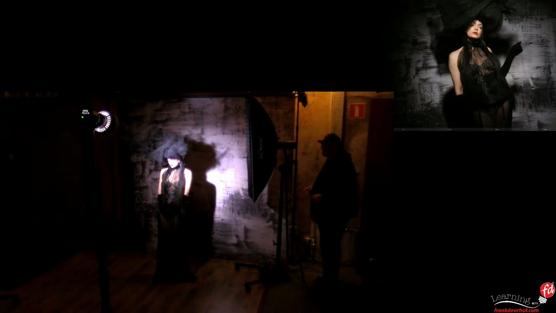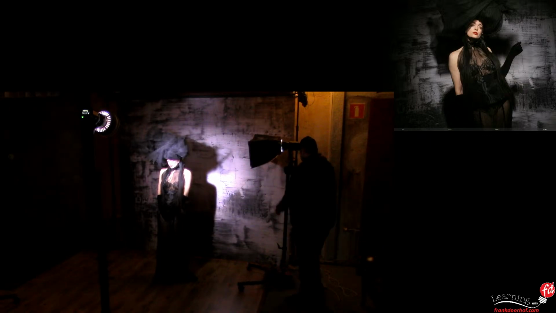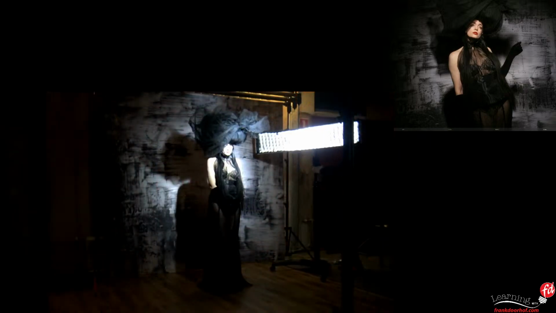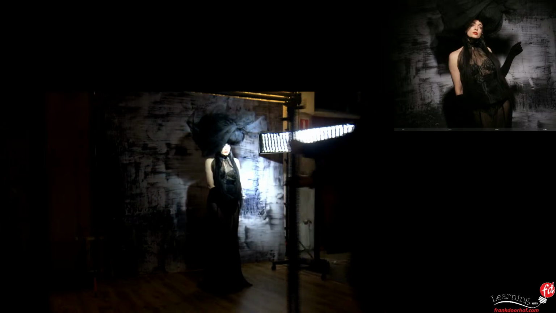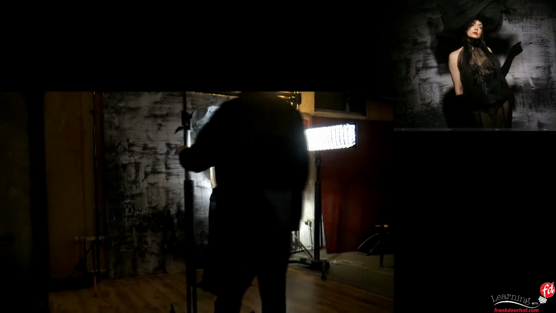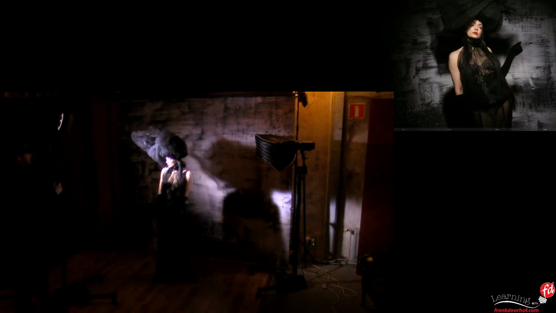Remember that strip light, what I really like, that you can use it both ways. So let's do that now. So I'm going to turn it, and I'm going to aim it slightly at our backdrop and at our model. There we go. Nice. The Fresnel we're going to use a little bit more from the side on the totally zoomed in position, so on the smallest setting possible.